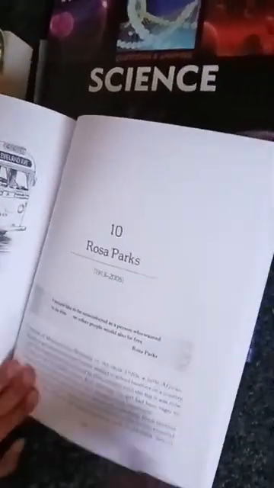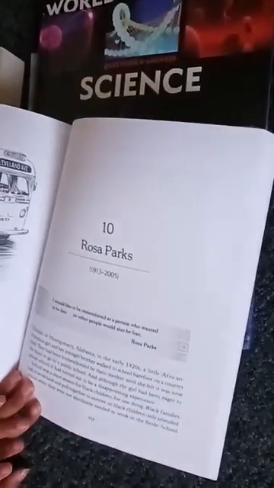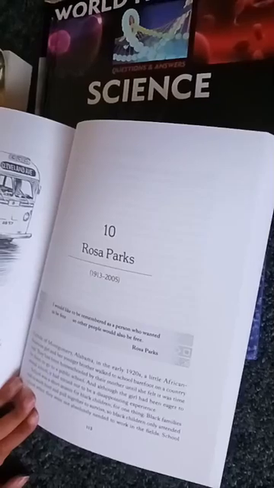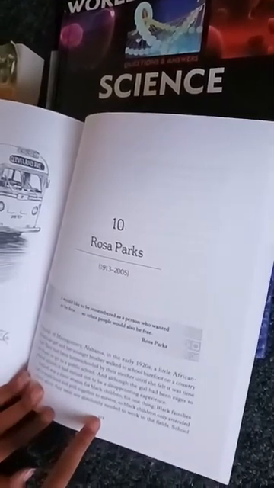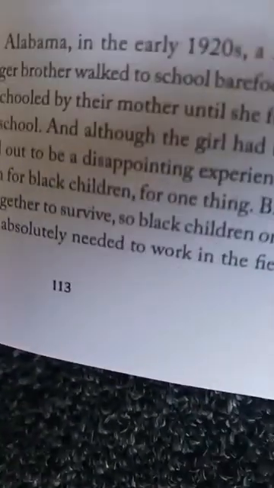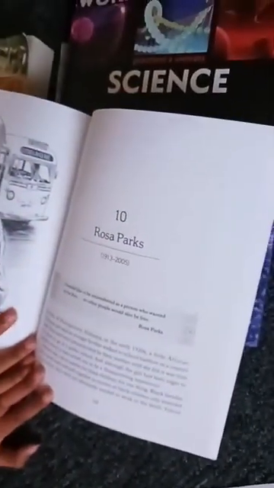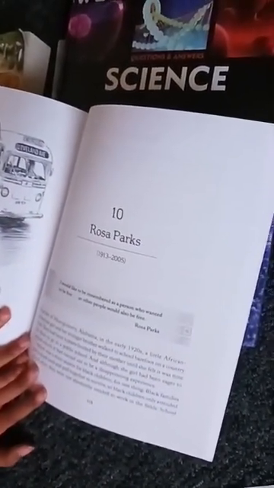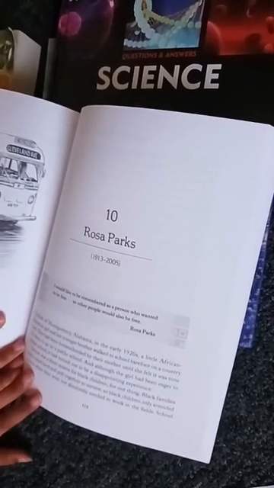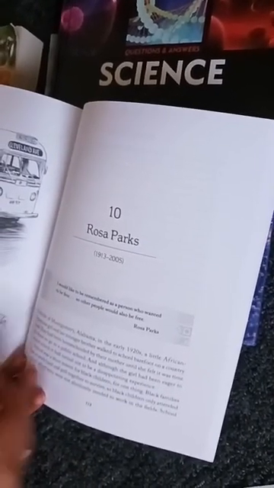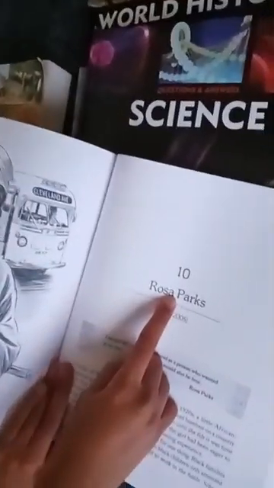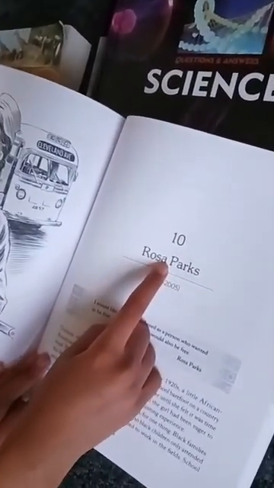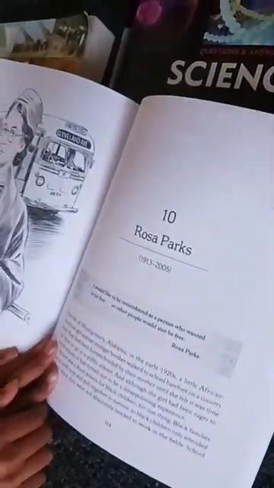Okay. Can you point to the heading for me? Where's the heading? Here? Nope, that's the page number. I said Rosa Parks was the heading. Can you point to the heading for me? It's just Rosa Parks. That's the heading. Usually the heading is the biggest words on the page. Okay? So let's close this book up.